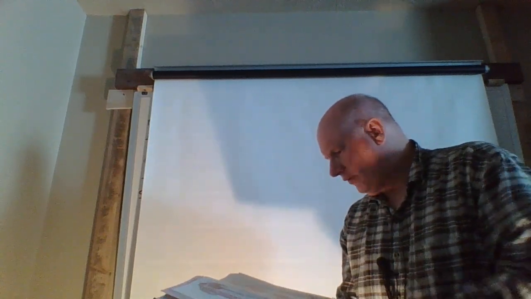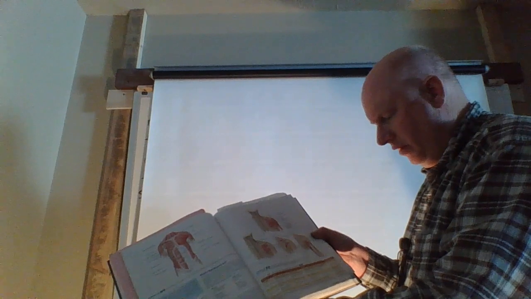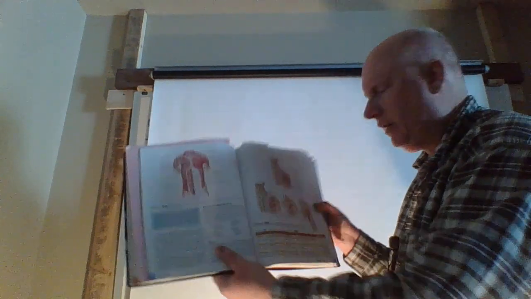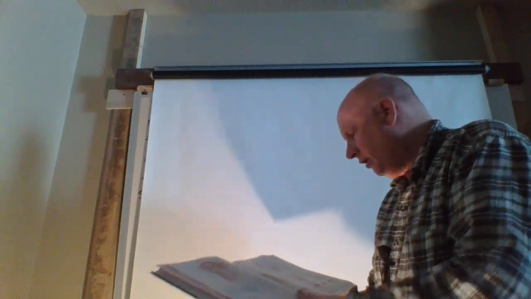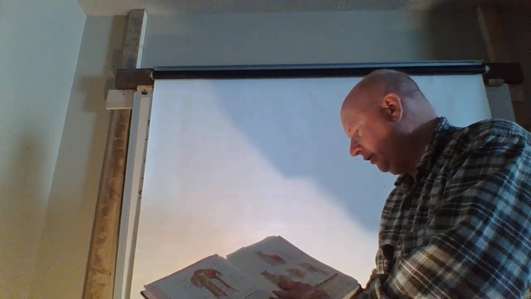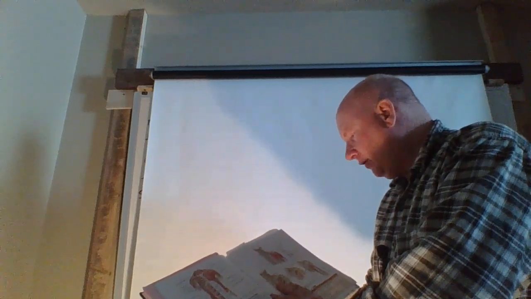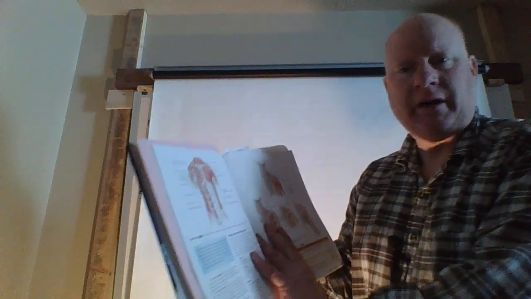Okay, and then there's also a better designation on page 321 that you might see. Okay, it actually has these separated out a little more clearly because it's more so of a deeper tissue of the back of the shoulder.